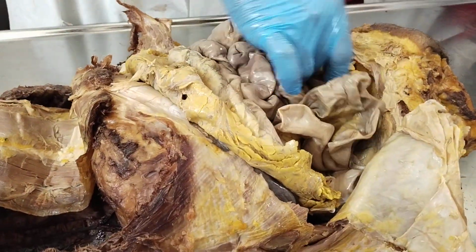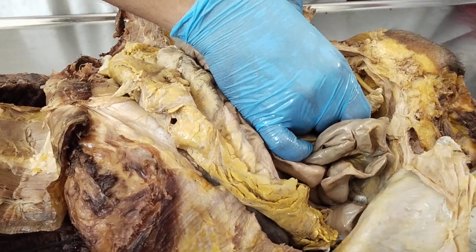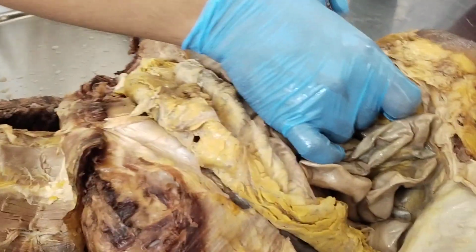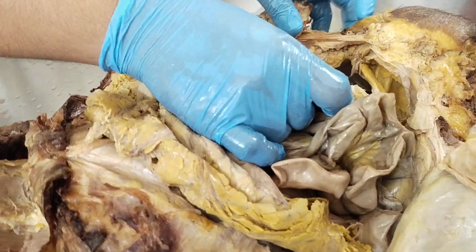Okay, see, this is the sigmoid colon, and this fold of peritoneum is sigmoid mesocolon. Okay, so see, this tube is sigmoid colon. Okay, and this fold of peritoneum suspending it is sigmoid mesocolon. Clear? So see over here.